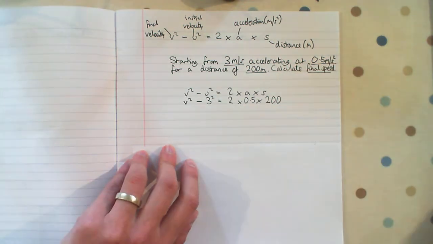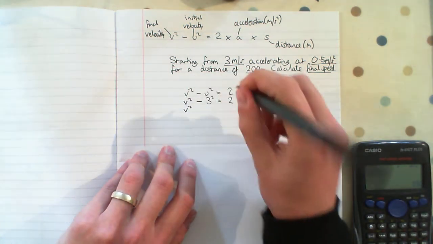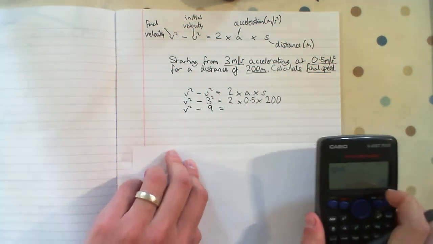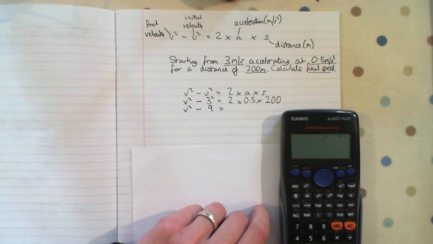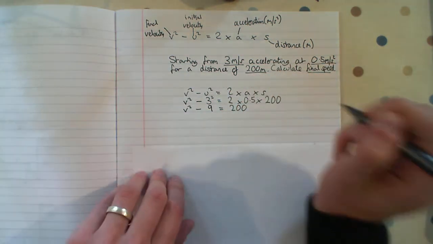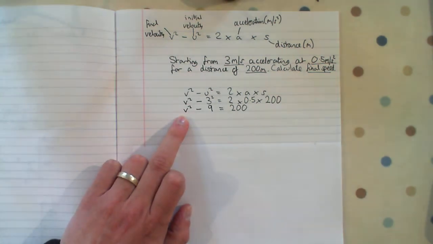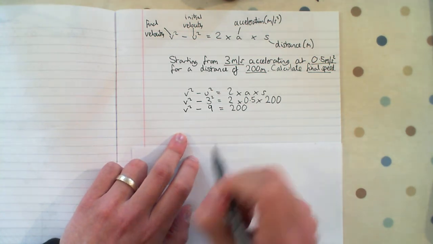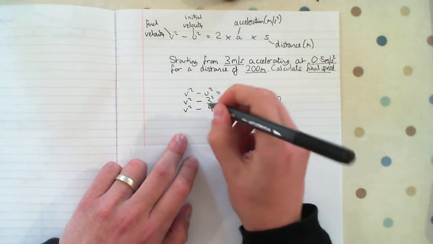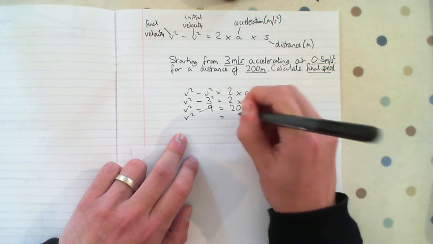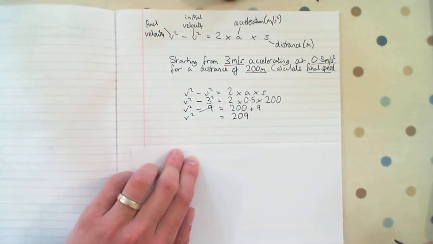And before I do anything else, I'm going to simplify this. So v squared minus 3 squared, which is 9, and 2 times 0.5 times 200, I'm going to simplify that to make my life easier, which happens to work out as 200. I want to get this v squared term on its own, so I need to do the opposite of minus 9. The opposite of minus 9 is plus 9, so if I plus 9 to this side, I get rid of the minus 9, and I plus it to that side. So v squared equals 200 plus 9, which is 209.